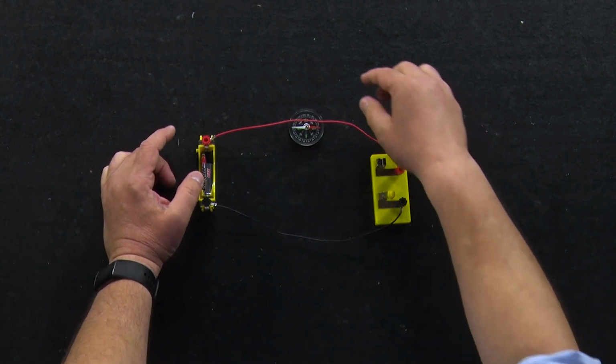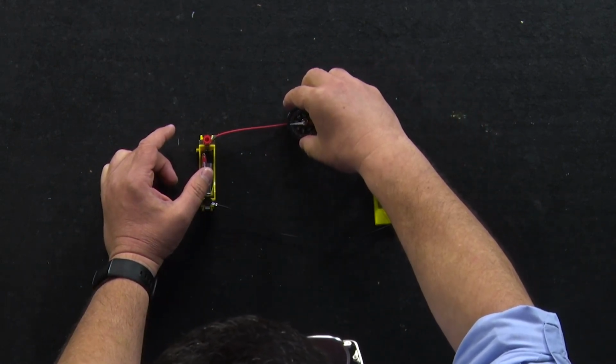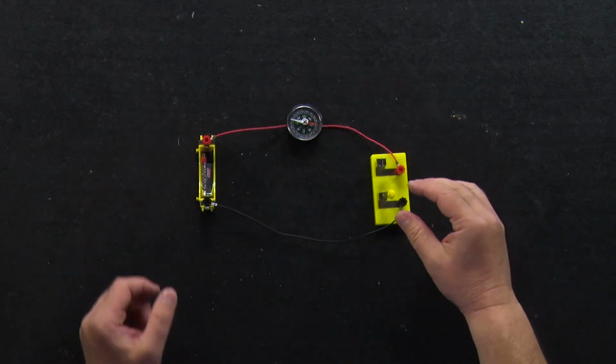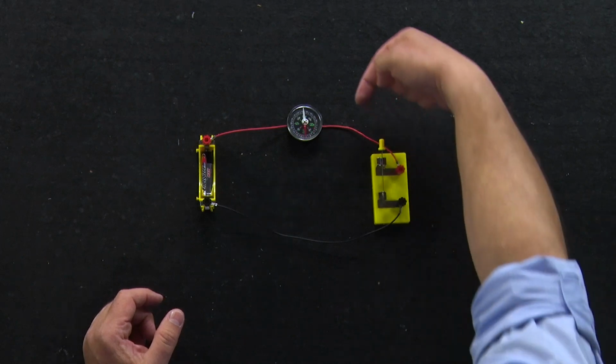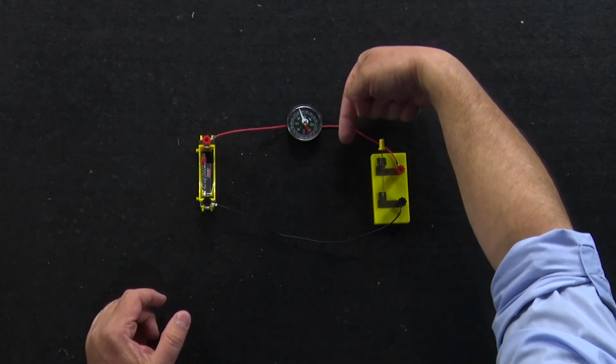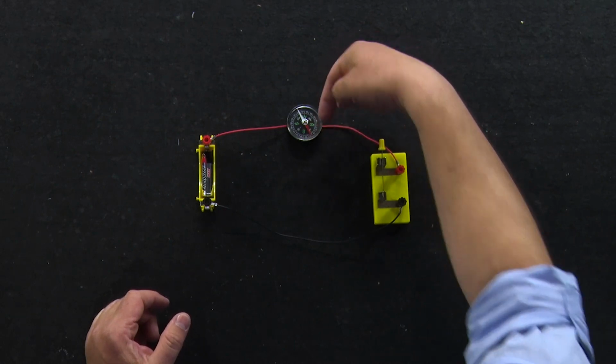But now watch what happens if I put the compass on top of the wire. Now the compass is pointing in this direction. So the magnetic field from the wire is pointing in this direction now.